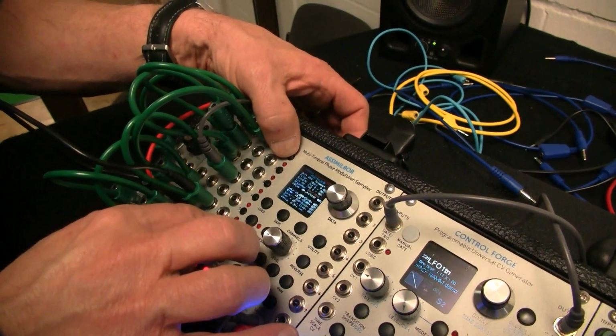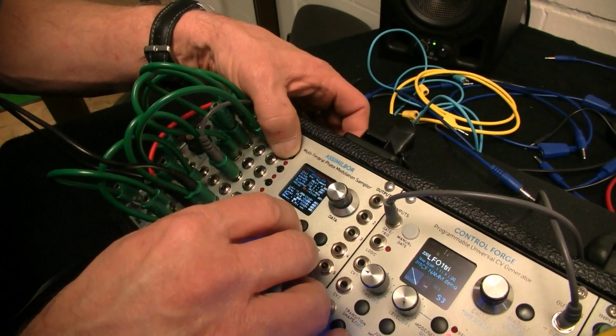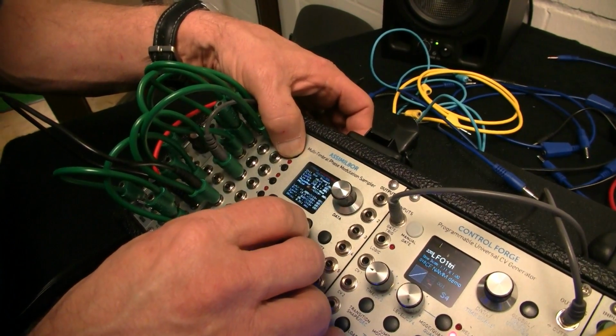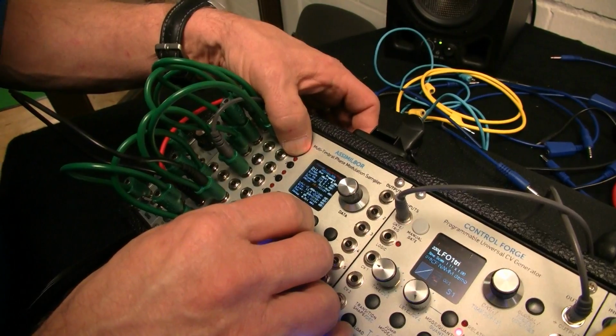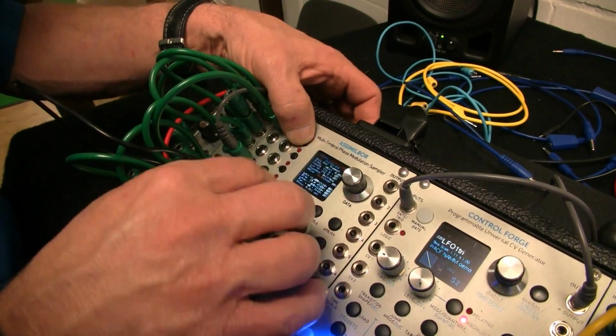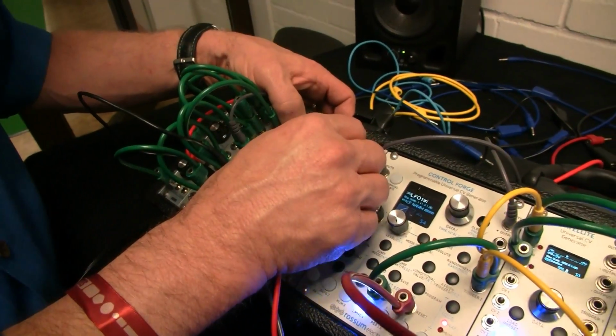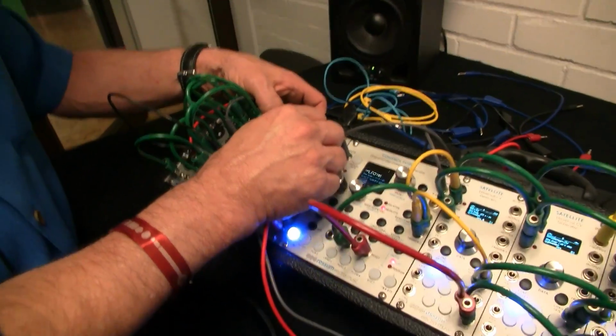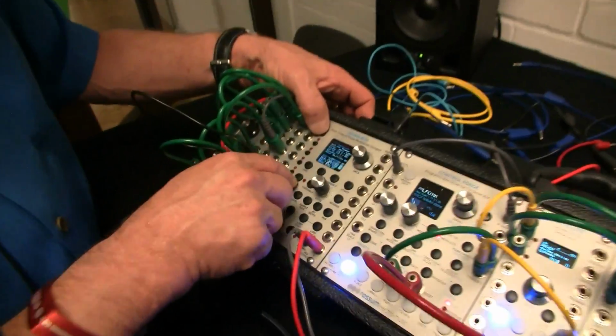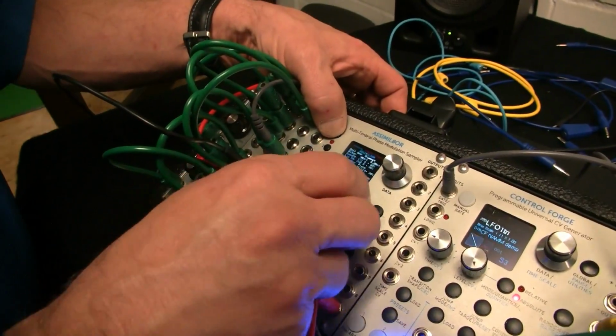As I turn the control up, sorry, I misprogrammed myself here. As I turn the control up, oh, I see something else that I did wrong here. Let's go back to modulating by the piano here. So let's try that again.